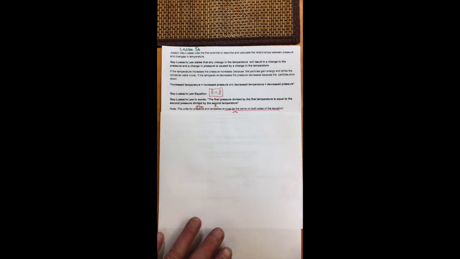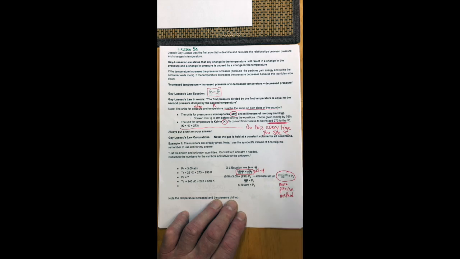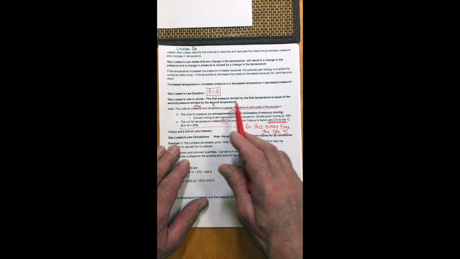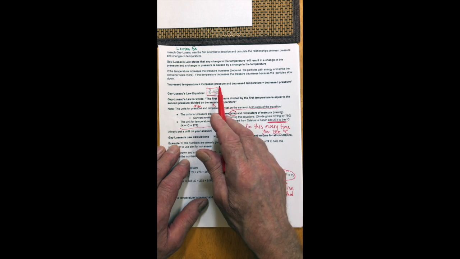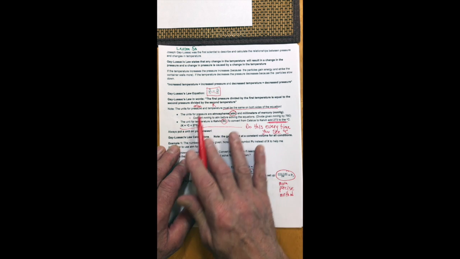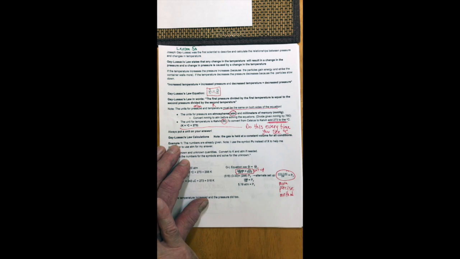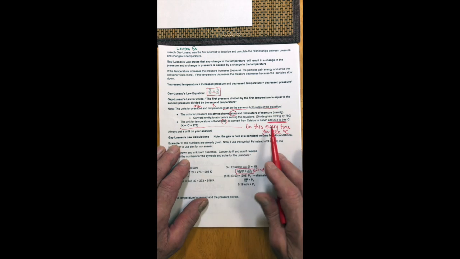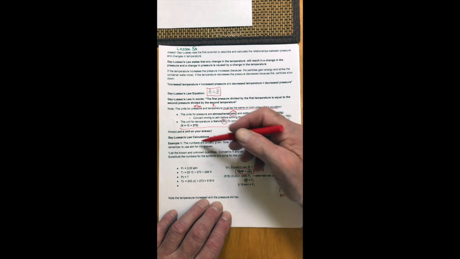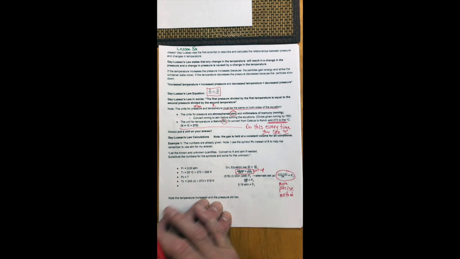So Gay-Lussac, talking about pressure and temperature. I want you to use ATMs for pressure, and in all gas law problems, the temperature has to be in Kelvin, and it must be the same on both sides. So atmospheres, atmospheres, kelvins, kelvins when you're all done. Add 273 to the degrees Celsius. Do that every time you see degrees Celsius. And always put a unit on your answer.